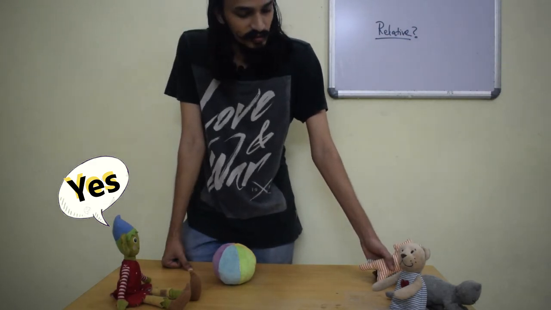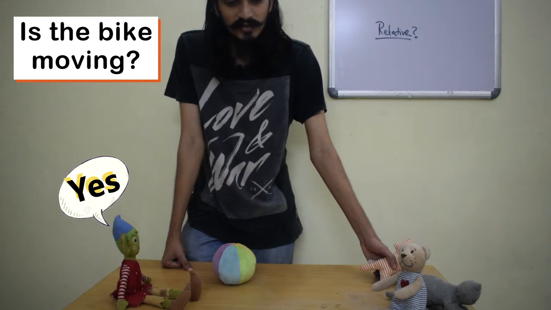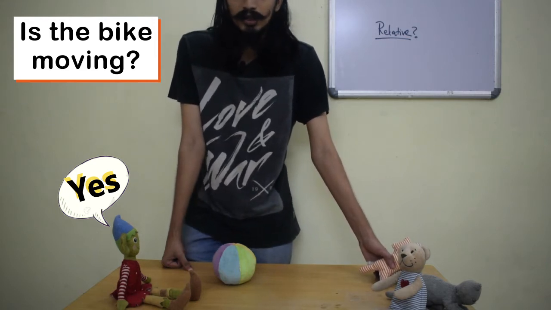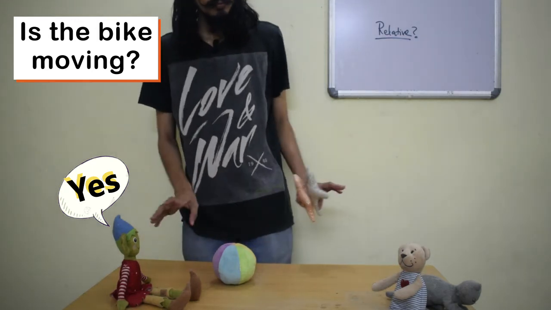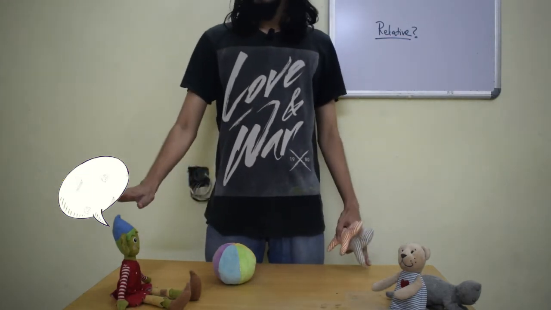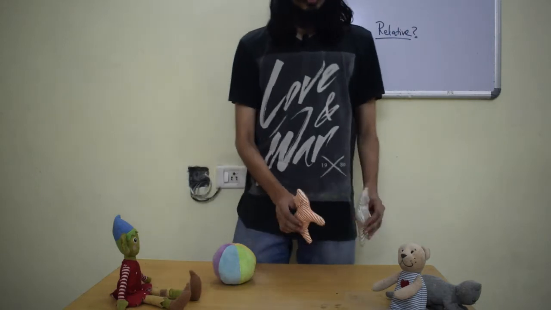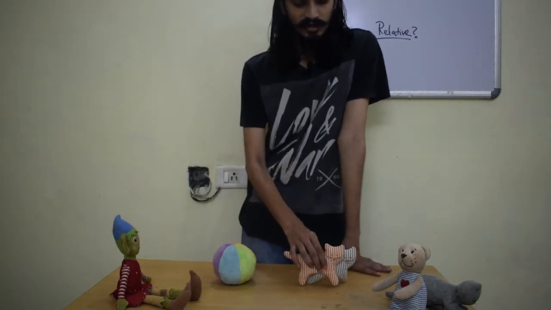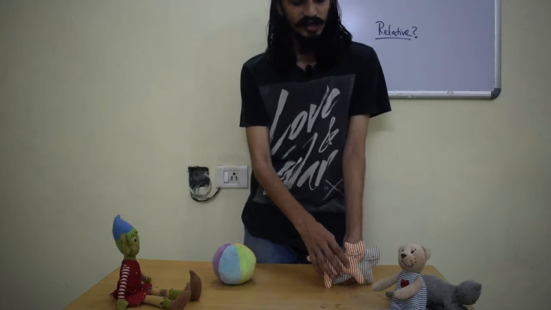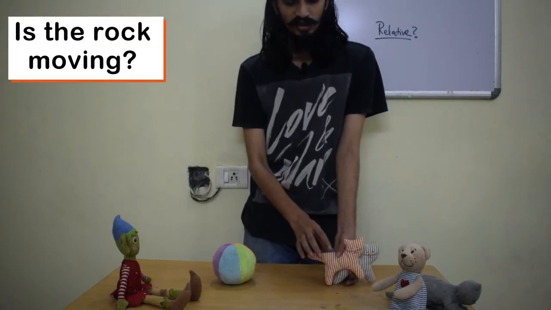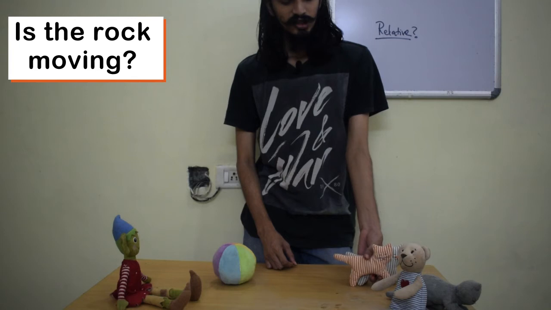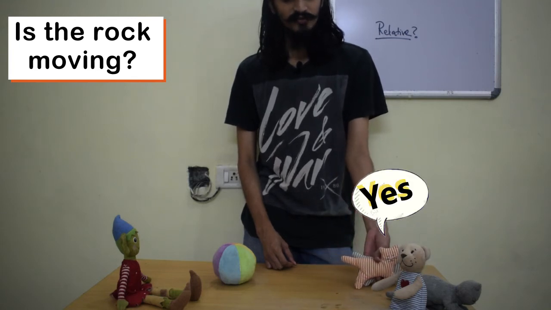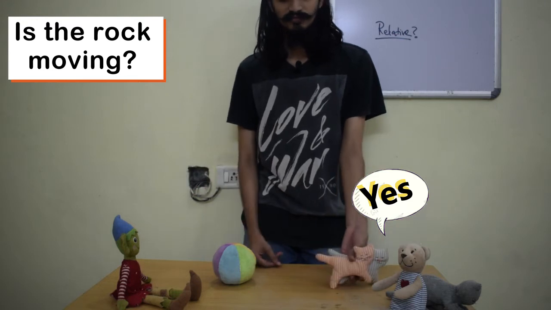Is their bike also moving? Yes, even their bike is moving, they are also moving. Okay, agreed. Now this is in comparison to Elf. Now I'm going to show you these two cats talking when they are driving. Now the cats are driving and cat 1 asks cat 2, hey, do you see that rock, big rock, is it moving? And cat says, yeah, it is moving, it is going far from us.